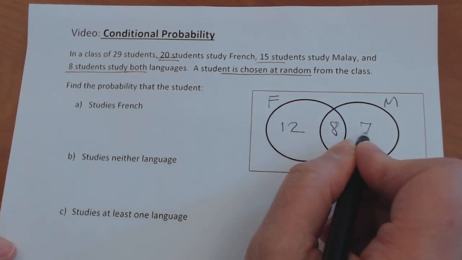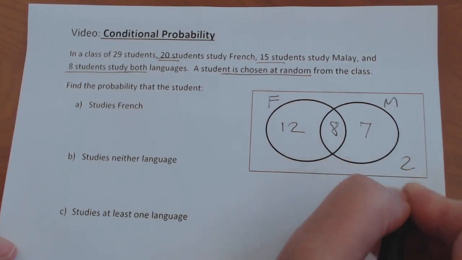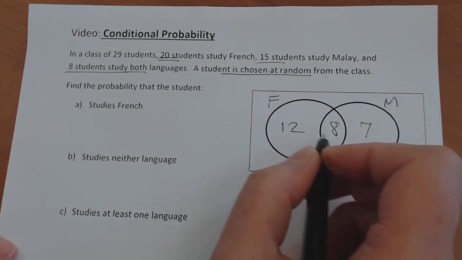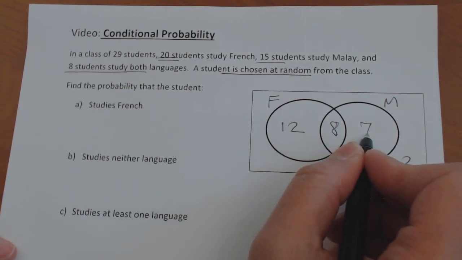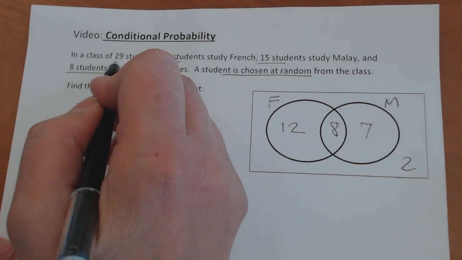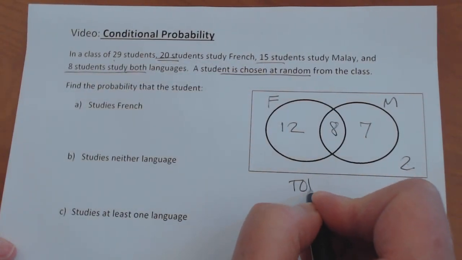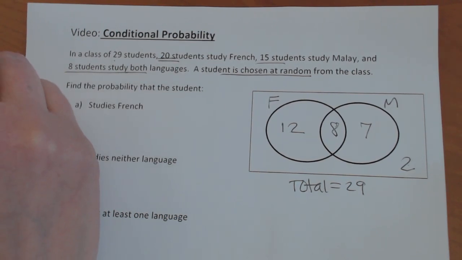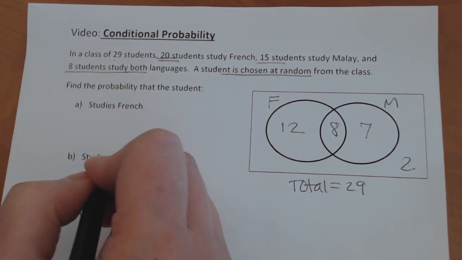Now if I add 12, 8, and 7, I get 27. So that means that there's 2 left over, meaning that 2 take neither subject. So if you add 12, 8, 7, and 2, we should get back to 29, which we do. I like to write my total down here, total is 29, just so that I know that was my total. Now that we have our Venn diagram set up, we can actually go on and do our probability.